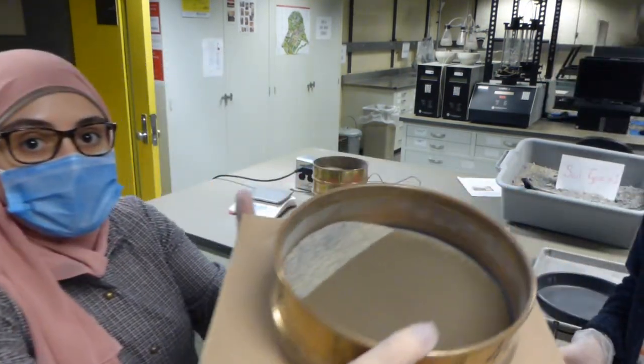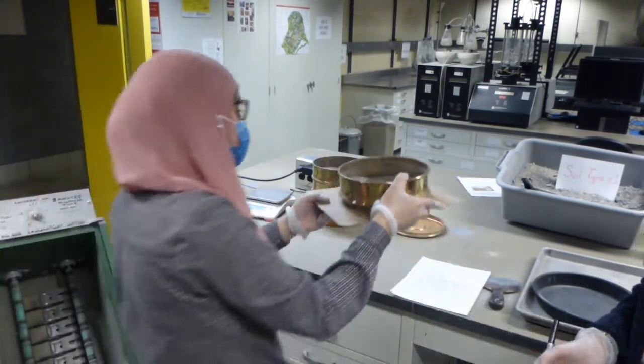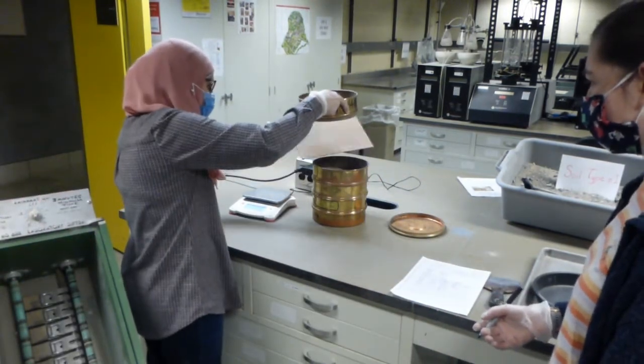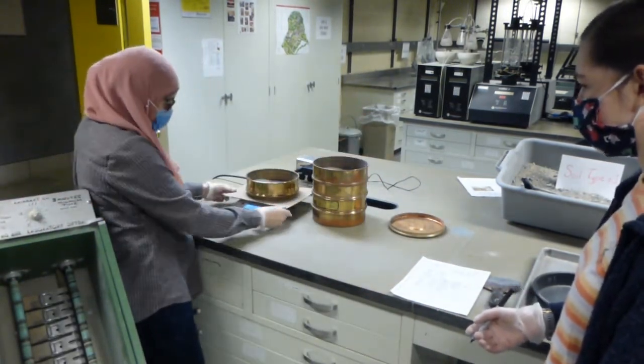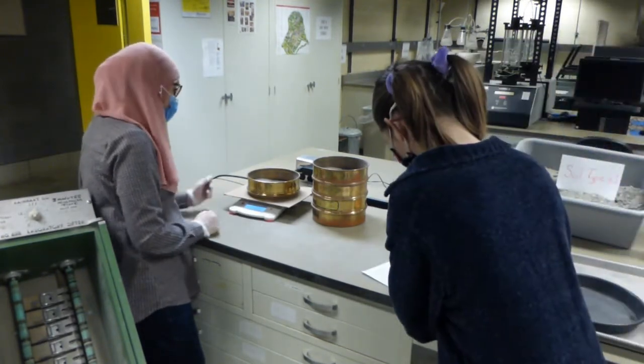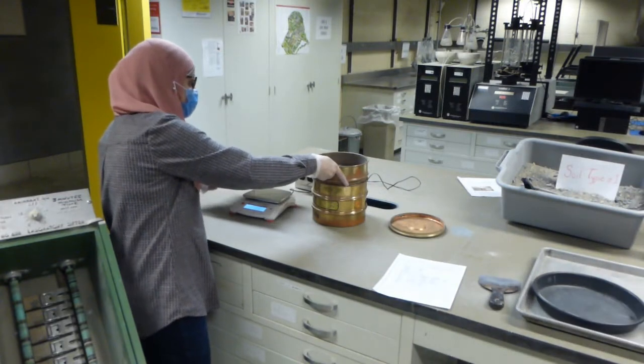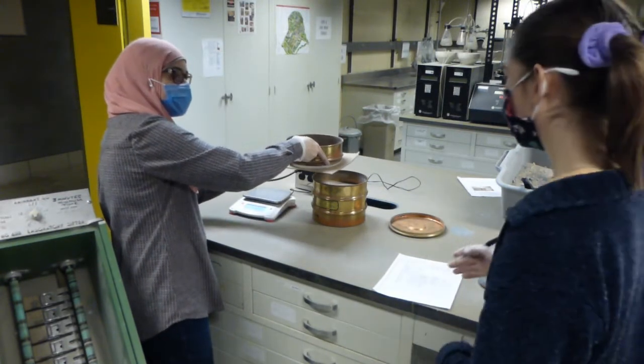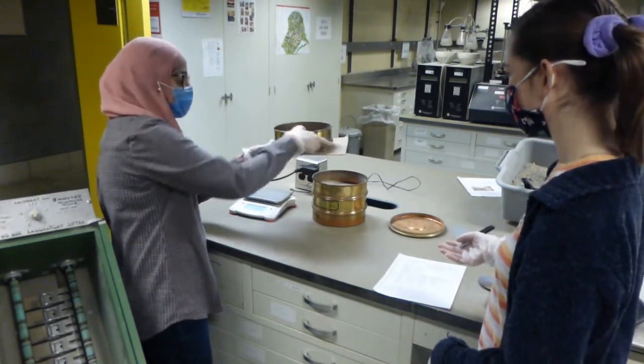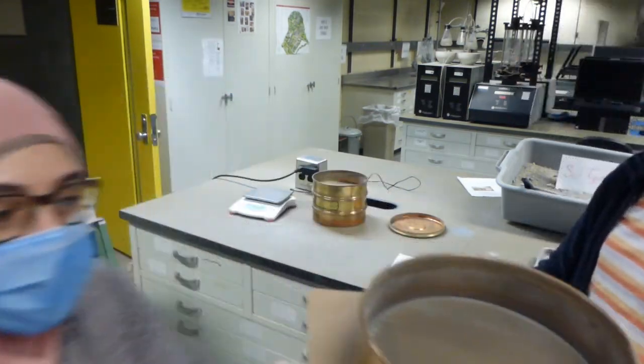Here's the number 40 sieve. Here is the number 50 sieve.